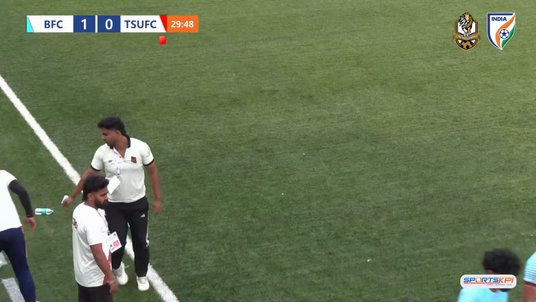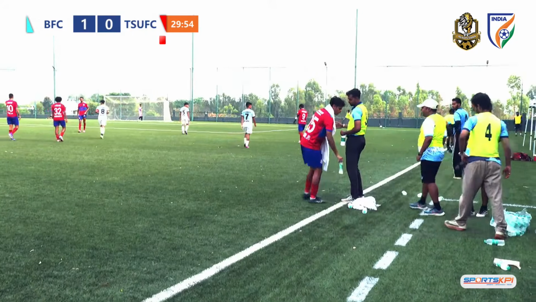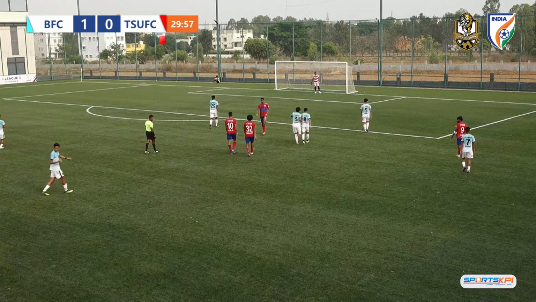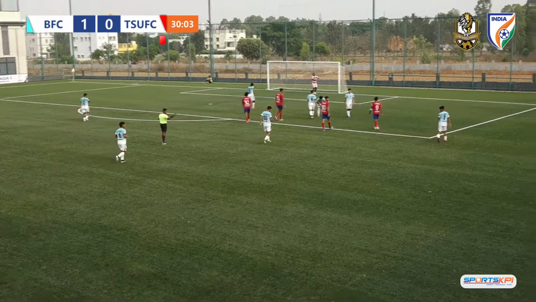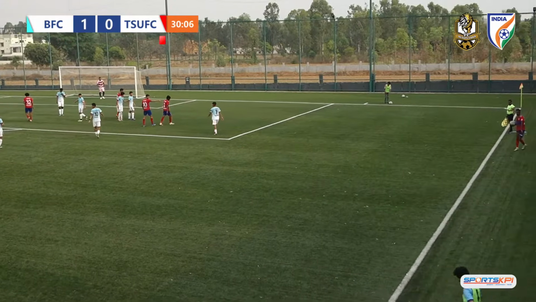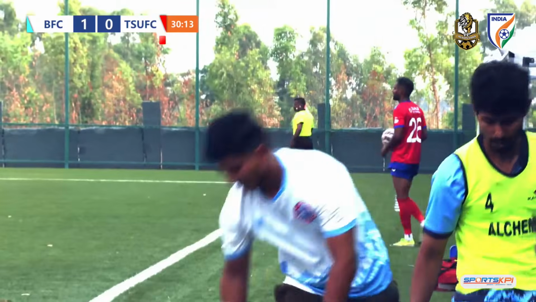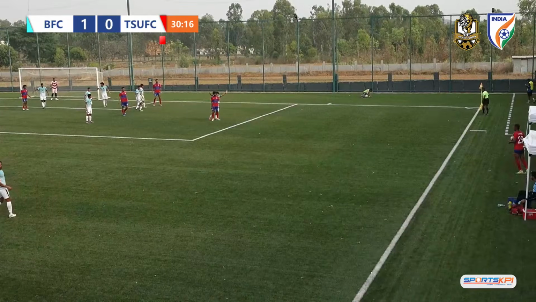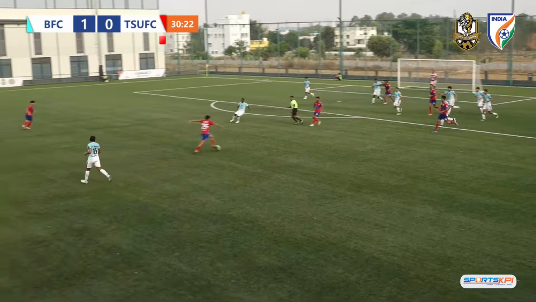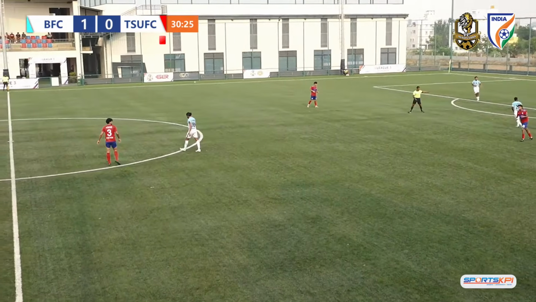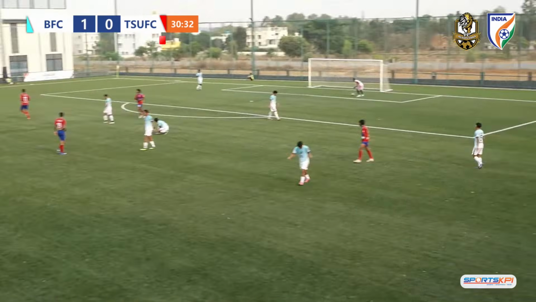There's a back here on the ground. Throw in for Techtro Swades United FC. Played the ball long. Clearance comes in. They're still keeping it down. Another shot. Aditya took the shot towards the net. Went up high and wide.